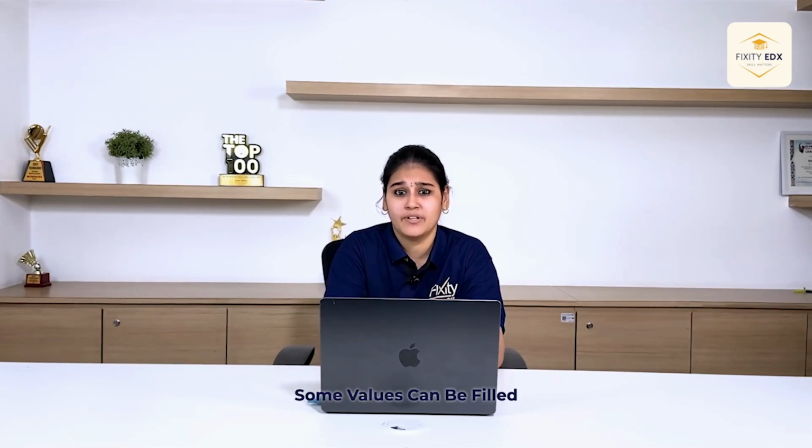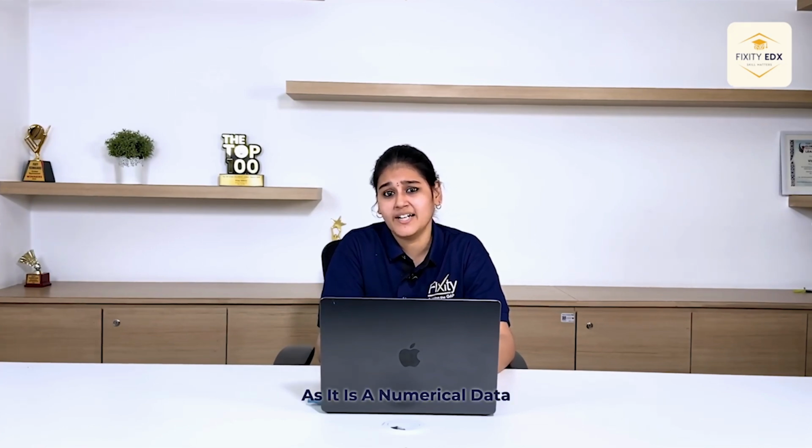And we may have missing values. Some values can be filled easily. Some values we should drop. Suppose if customer ID is missing, we can't fill that manually, so we will drop that column. Suppose a purchase or price is missing, then we can fill that value. As it is numerical data, we can fill the value with the mean of that whole column. So we will discuss how to do these things.